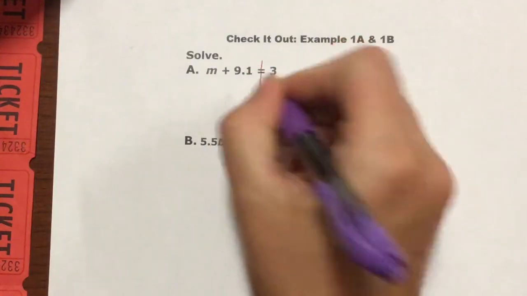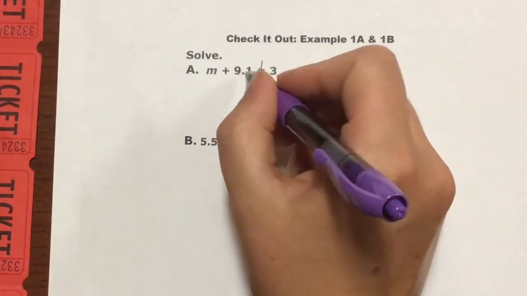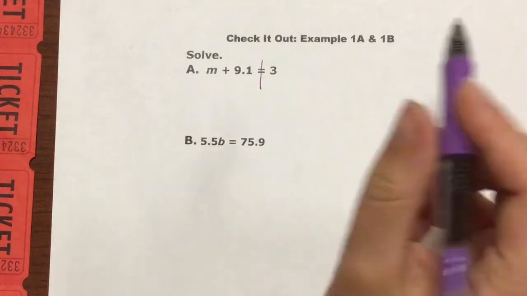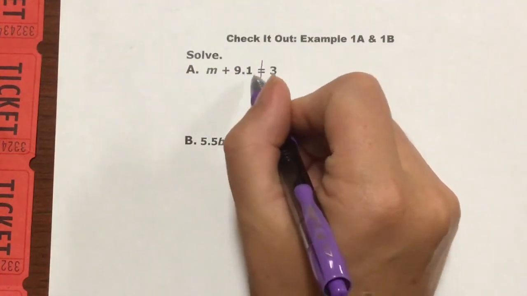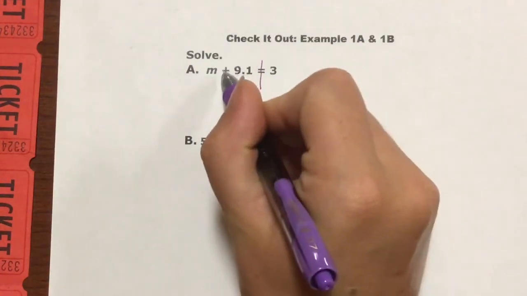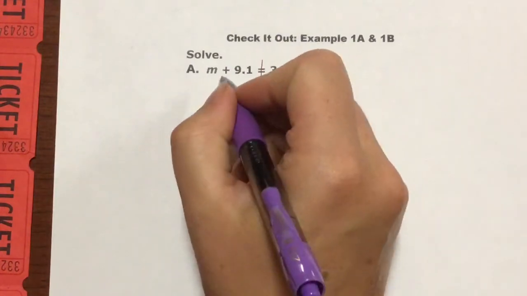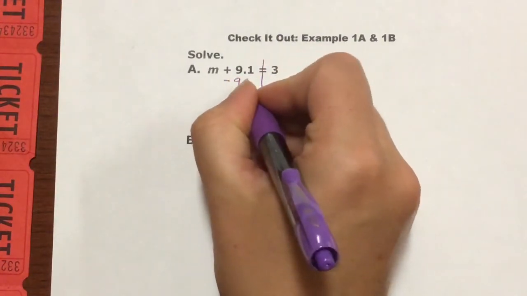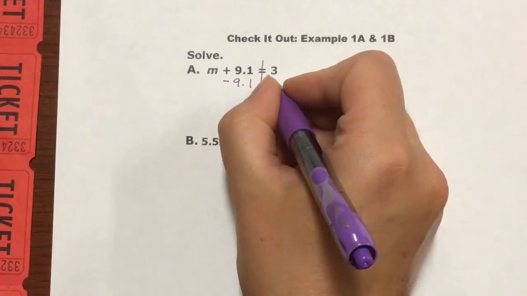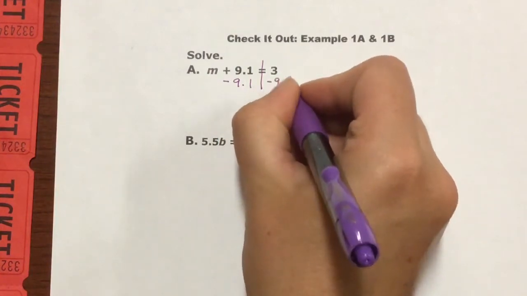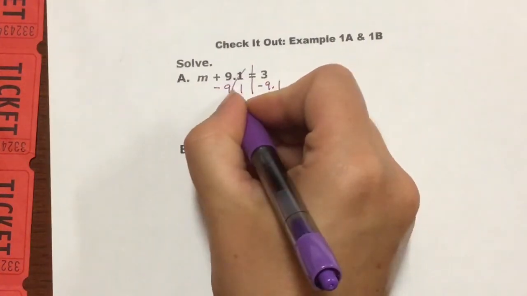So we've got to get m on one side of the equation. It's not by itself. 9.1 is on the same side. We need to get rid of it. Well, how is 9.1 related to m? It's related through addition. So we need to do the inverse operation, which would be subtraction, to both sides. Okay, that's going to cancel.